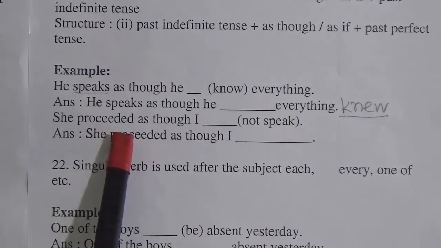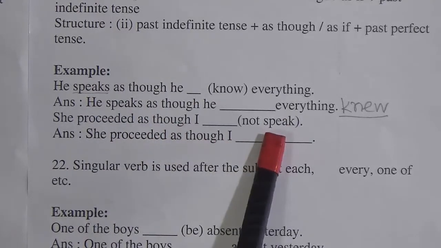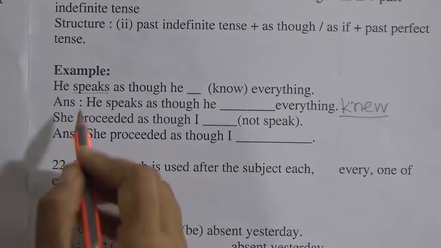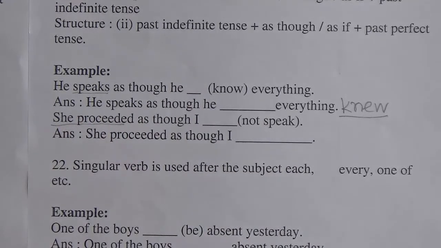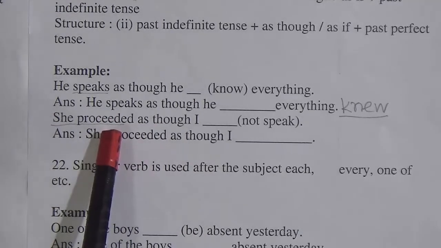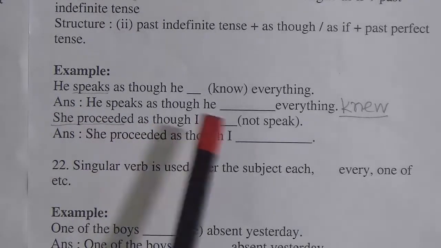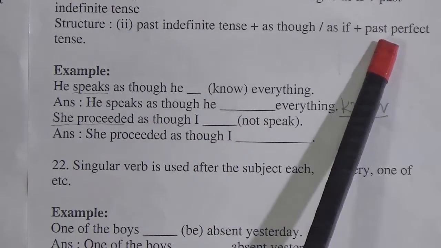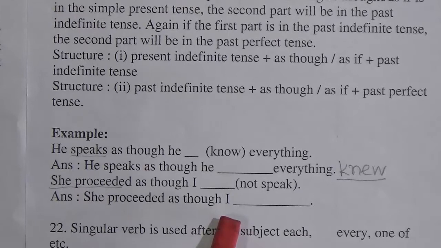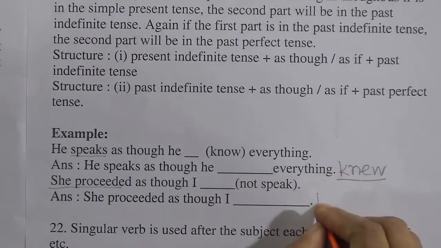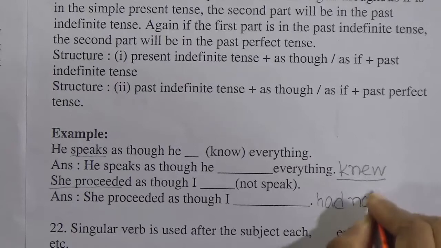Next example: he proceeded as though I dash not speak. Here the first part is in past indefinite tense. Proceeded is the past form of proceed. Then, according to the rule, we have to use past perfect tense. The structure of past perfect tense is subject plus had plus past participle form of the verb, then object. Here we have to use the negative because in the bracket we find not speak. So I is given, and we have to use had not spoken: I had not spoken.